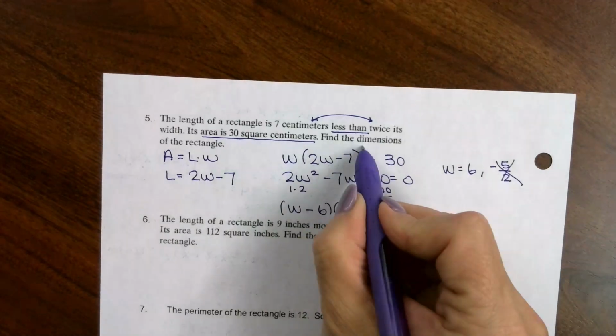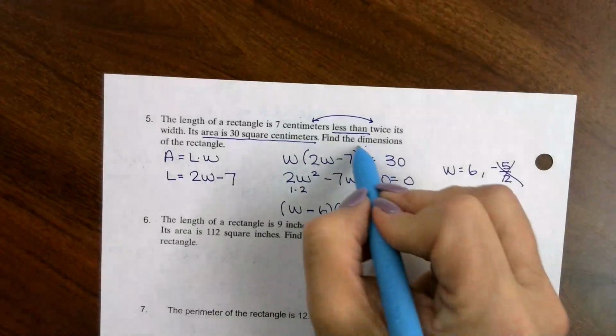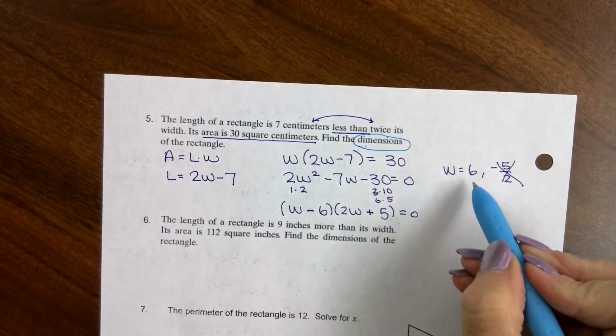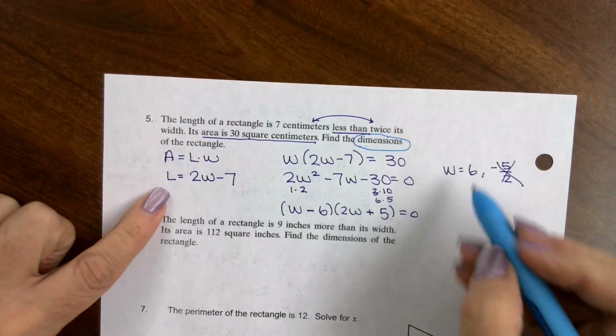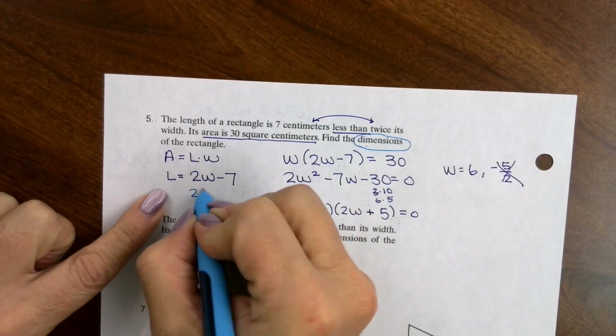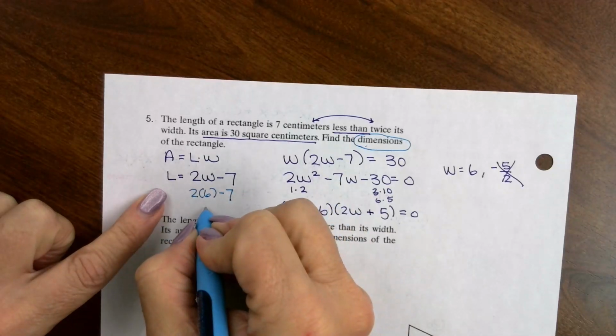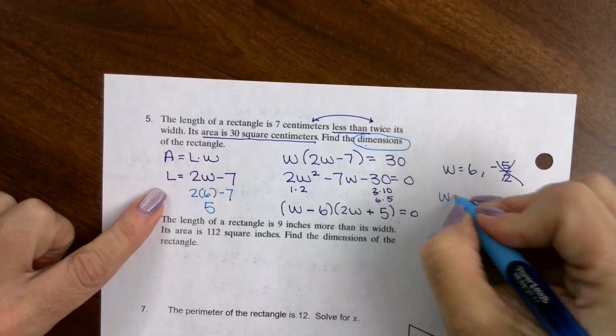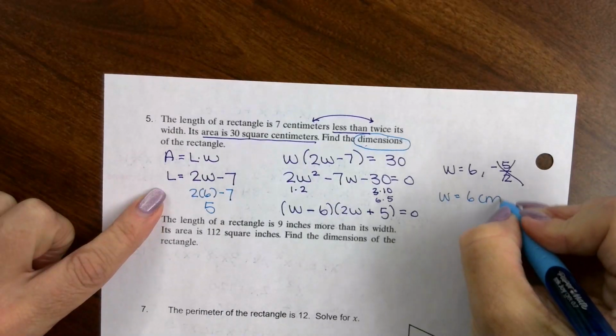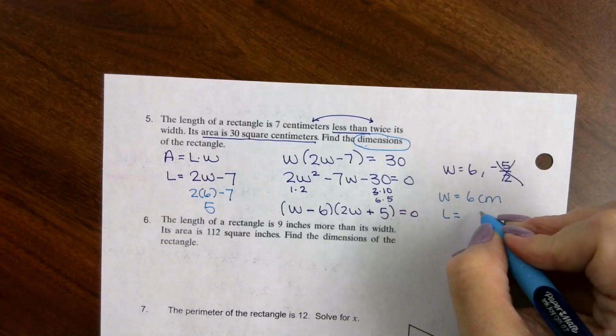But it says find the dimensions. So I'm looking for the dimensions. I'm not looking for just the width. So I have to also find the length. So this is going to be 2 times 6 minus 7, which is 5. So we know that the width is going to be 6 centimeters and the length is going to be 5 centimeters.